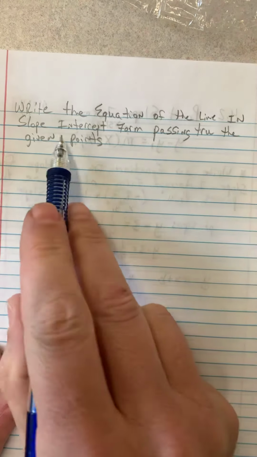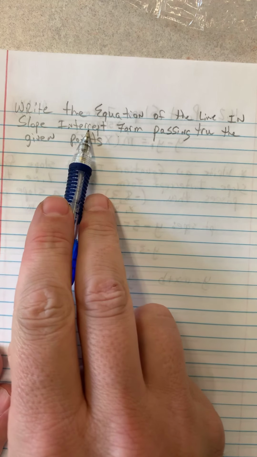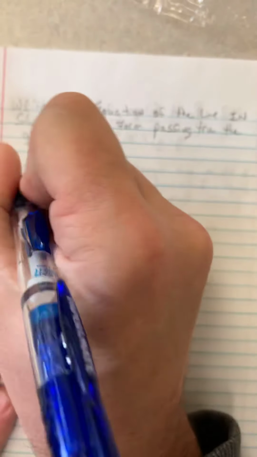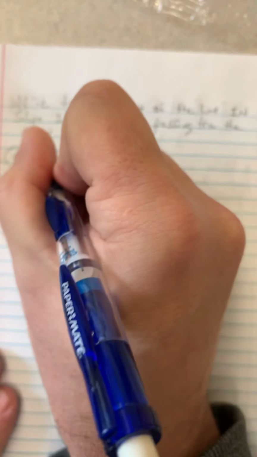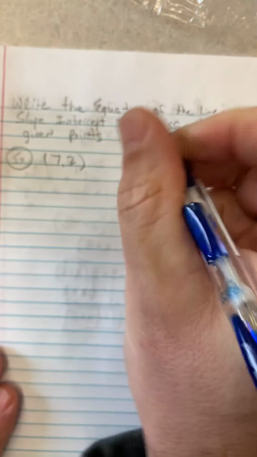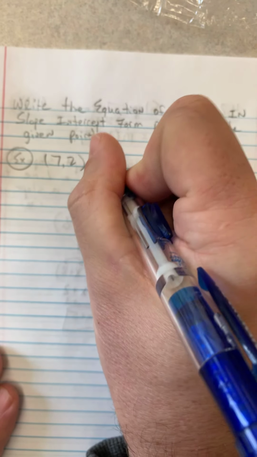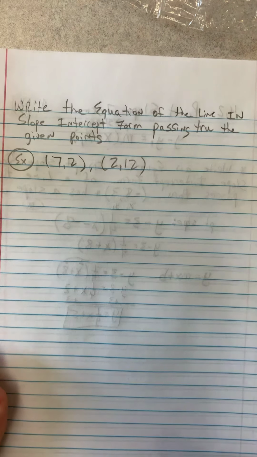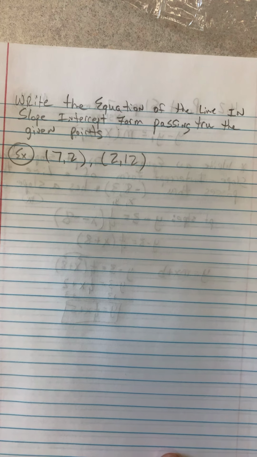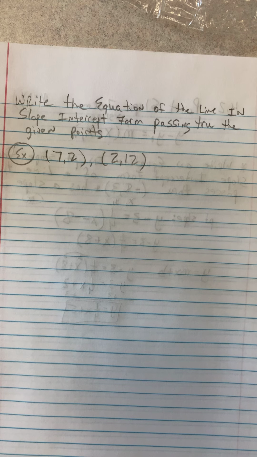Write the equation of a line in slope intercept form, y equals mx plus b, passing through the given points. Let's say I have the ordered pair (7, 2) and the ordered pair (2, 12). And no, we do not want to graph these. We're going to do these all algebraically.